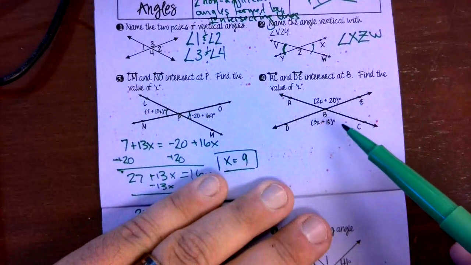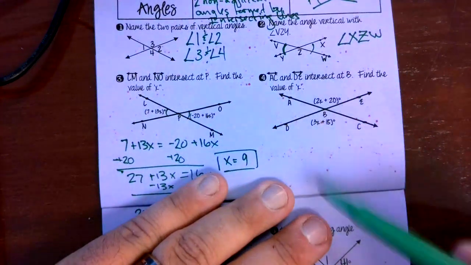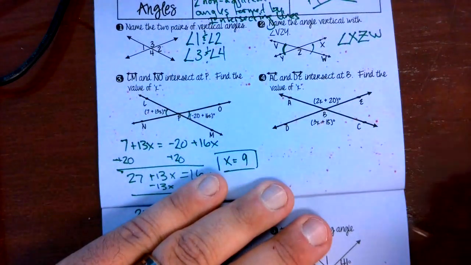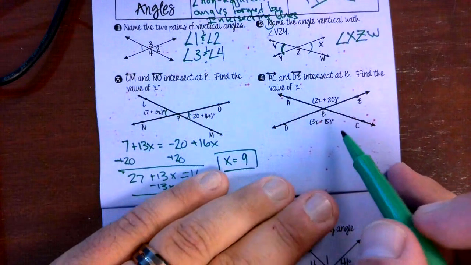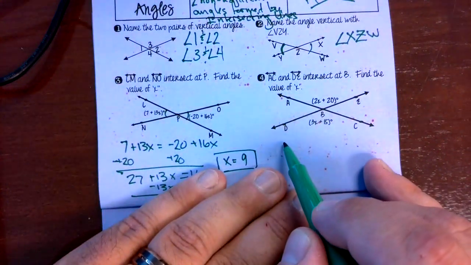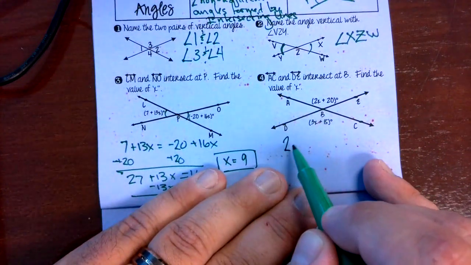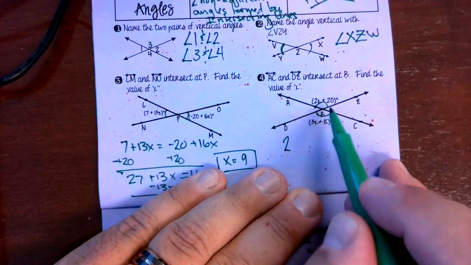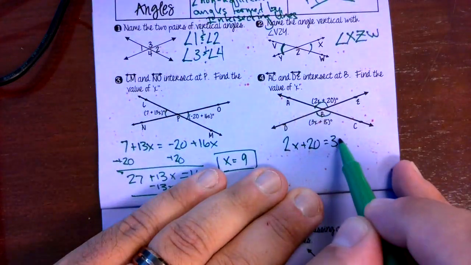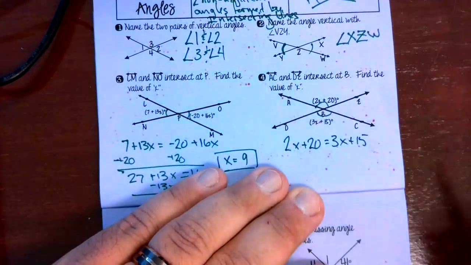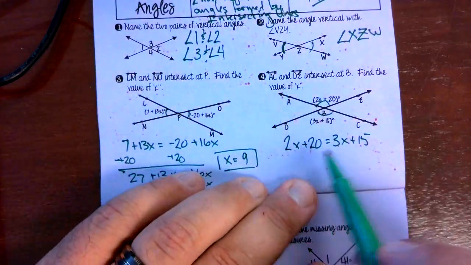I'd encourage you to pause the video here for a moment. Try example 4 and then come back to check to see if you did it right. Welcome back. The way we go about this, these are vertical angles, so I can set them equal to each other. And then I just go through and solve.